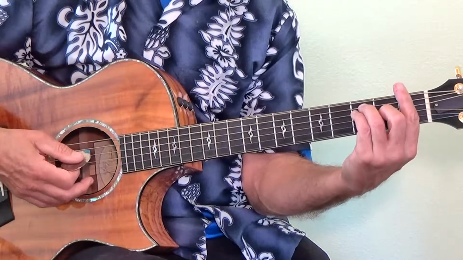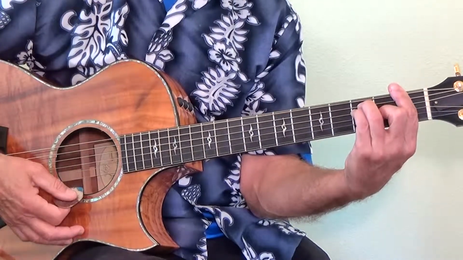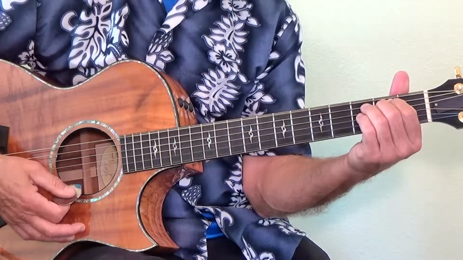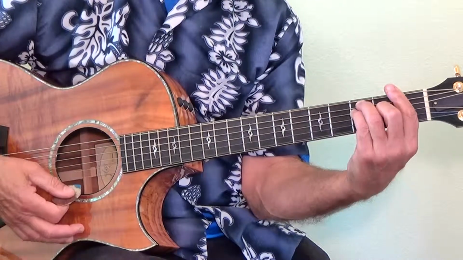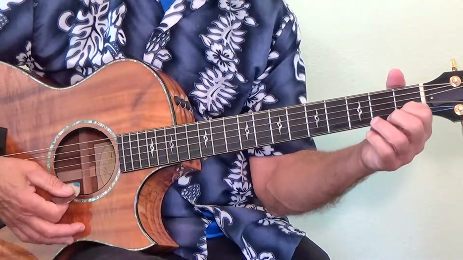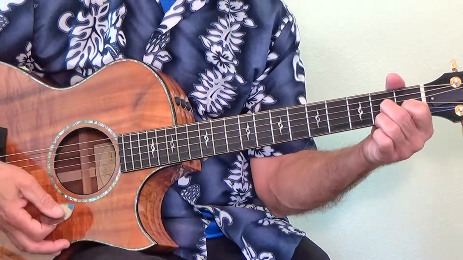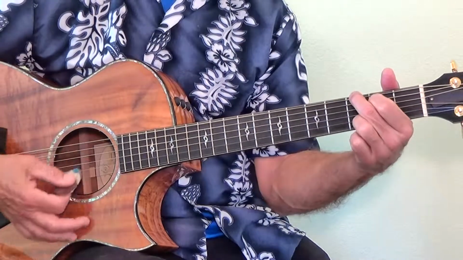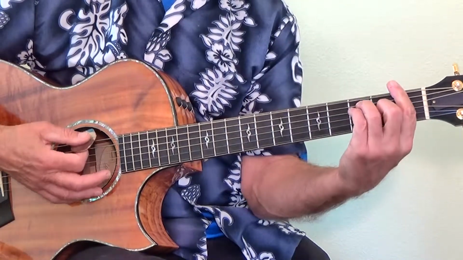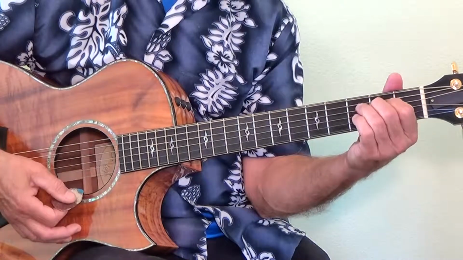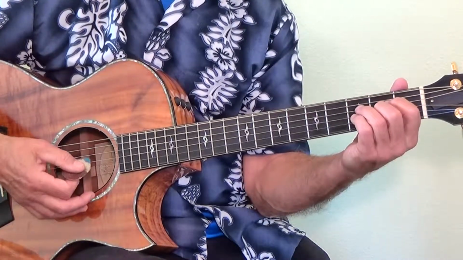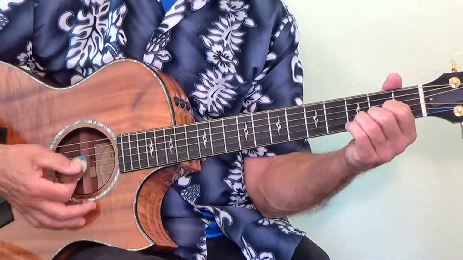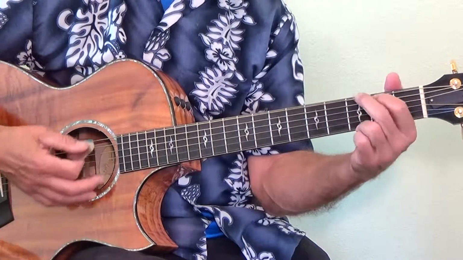Chorus, once again, the chords. F, E minor, F, D. Now you can play a D7 here too, that's fine, and G. So once again, F, E minor, F, then D7 or D major, and G.